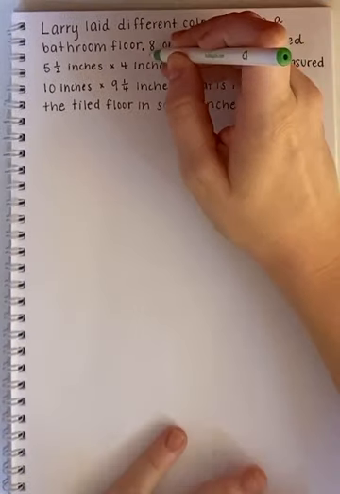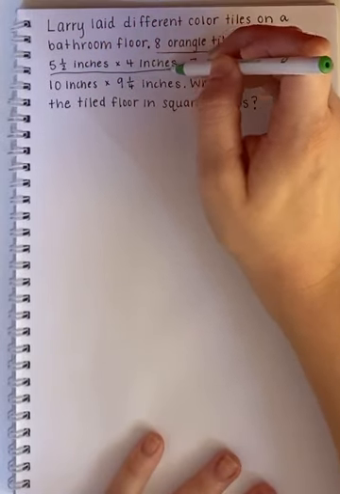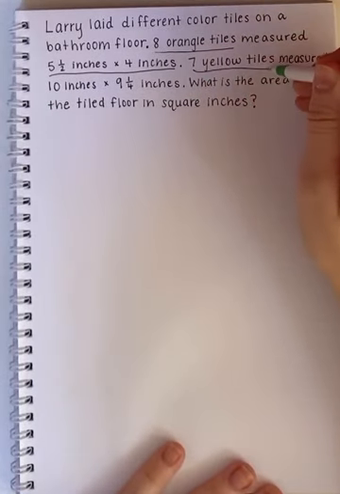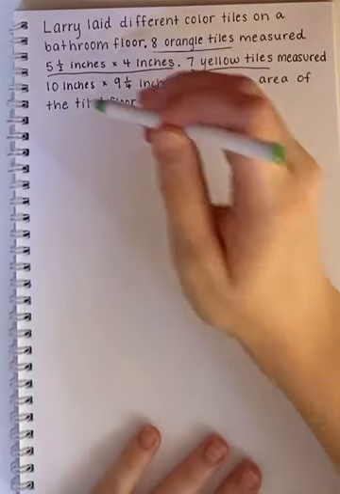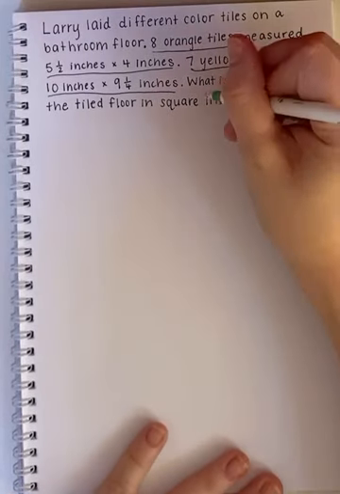All right, after I read this problem, I want to think about some things I already know. So I know that he has 8 orange tiles, and each of those 8 tiles is 5.5 by 4 inches. I also know that he has yellow tiles. He has 7 of them. And each of those tiles measures 10 inches by 9 1/4 inches. They are asking me what is the area in square inches. So just to check, they give this to me in inches. They're asking to answer in square inches. So I don't need to change my units or anything like that.